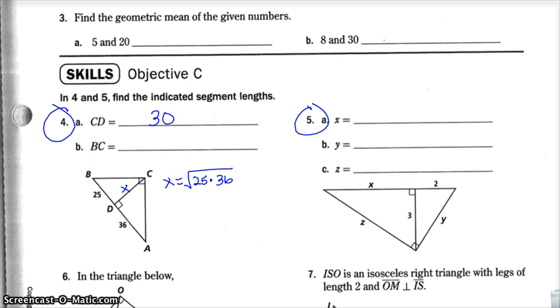Now, to find BC, BC we can call y. So I do the part that's attached, 25, times the whole hypotenuse, which is 25 plus 36, and that's 61. So now I'm doing the square root of 25 times 61. You should get about 39.